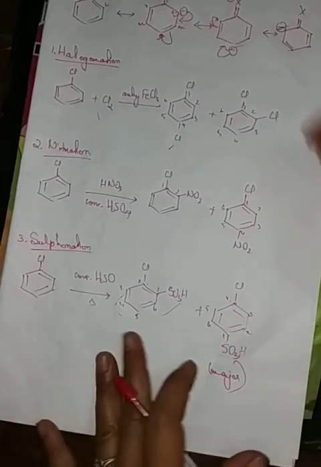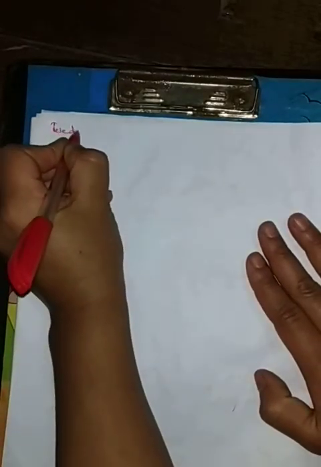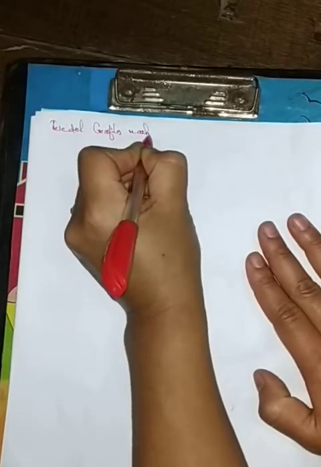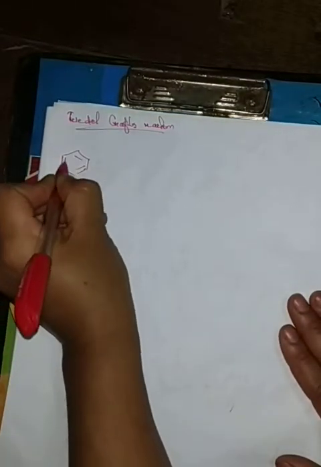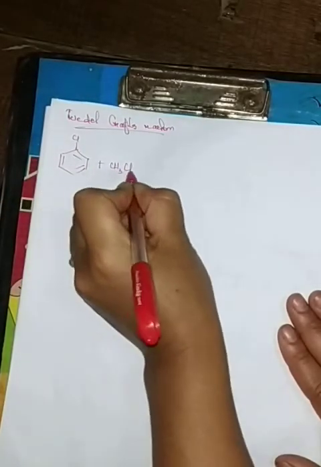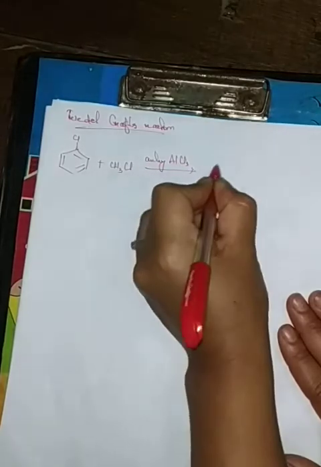Now we have the last electrophilic substitution reaction of haloarenes, that is our Friedel-Crafts reaction. In the Friedel-Crafts alkylation reaction, we take alkyl chloride in the presence of anhydrous AlCl3.